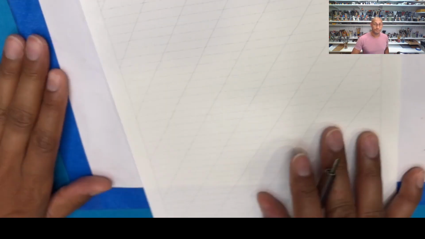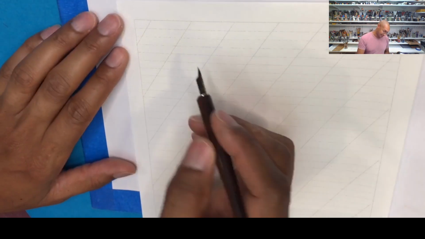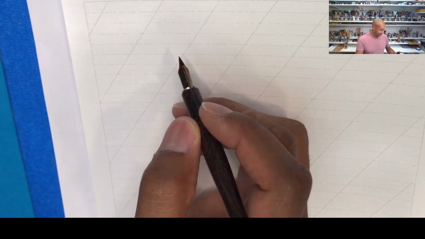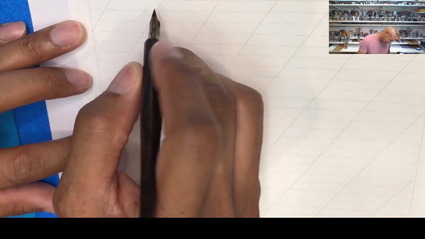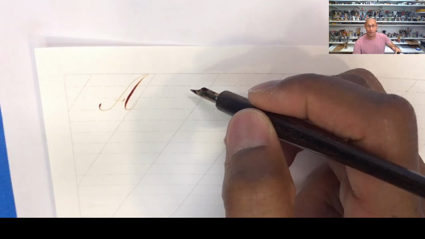So what we see is, with Copperplate Script, we would have this, and with the reverse form, I'm just going to zoom out so you can see my hand.